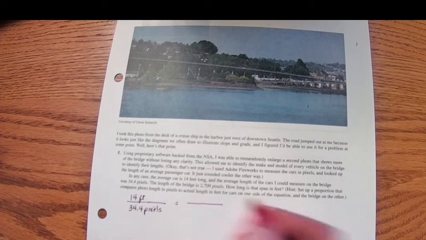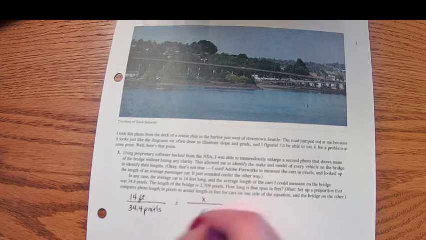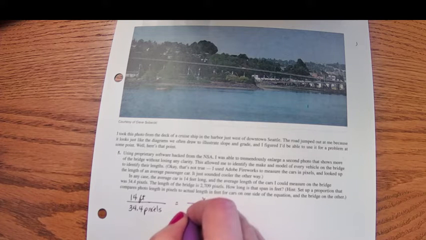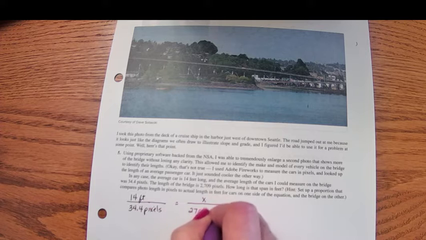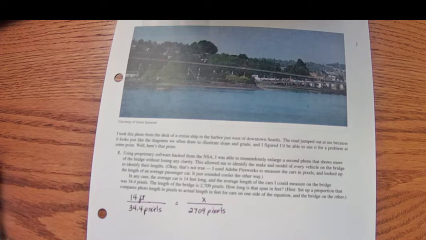For the bridge, we should be able to figure out how many feet if we know its pixels, and we know that it's 2709 pixels. And we love these proportions, two fractions separated by an equal sign, because these two multiplied together, our answer is going to be in feet, that's the units of the numerator, equals these two multiplied together.